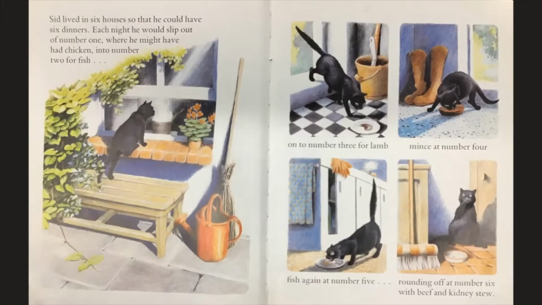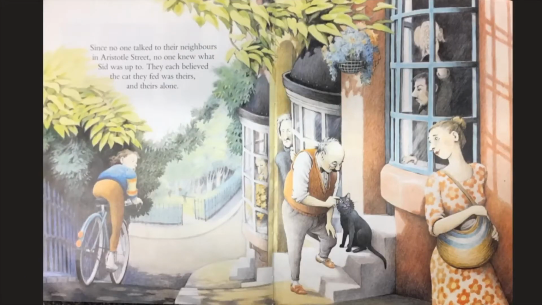Sid lived in 6 houses so that he could have 6 dinners. Each night he would slip out of number 1, where he might have had chicken, into number 2 for fish. On to number 3 for lamb, mince at number 4, fish again at number 5, rounding off at number 6 with beef and kidney stew. Since no one talked to their neighbours in Aristotle Street, no one knew what Sid was up to. They each believed the cat they fed was theirs, and theirs alone.